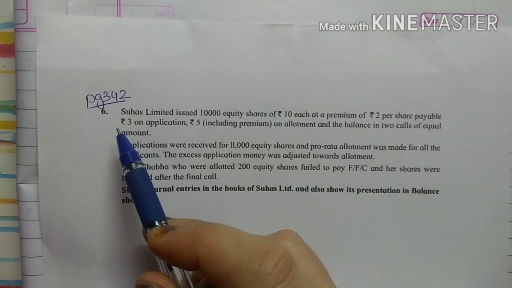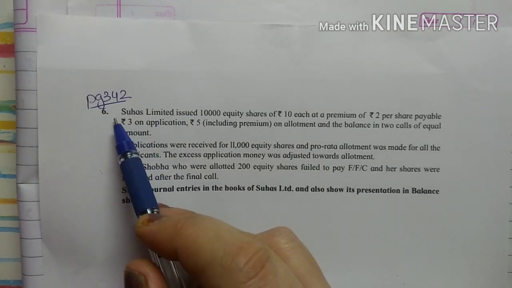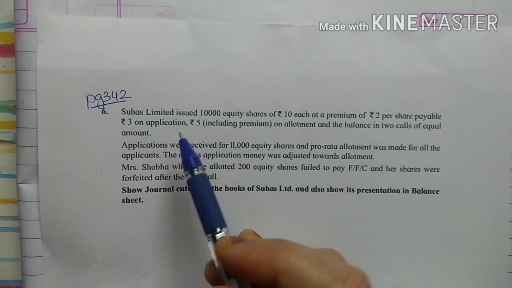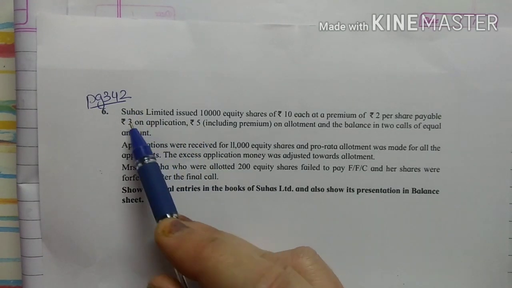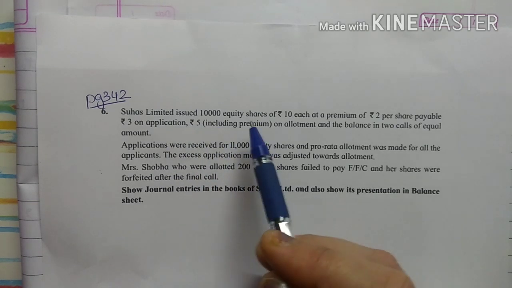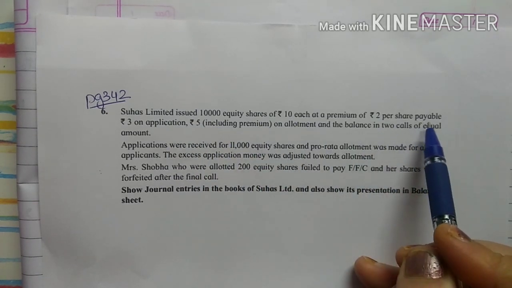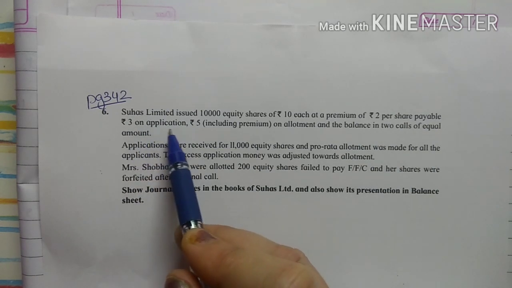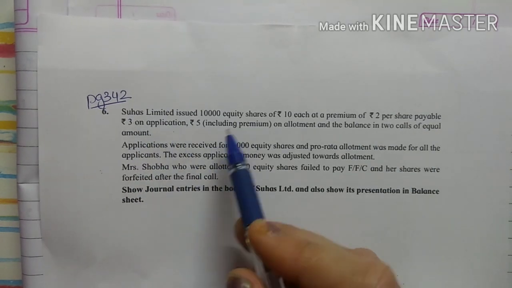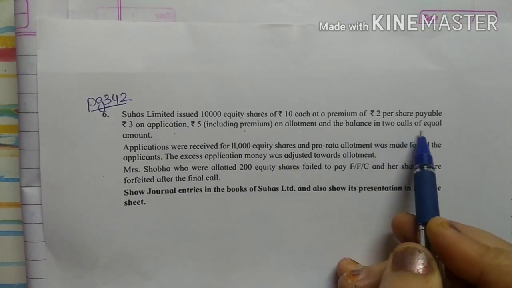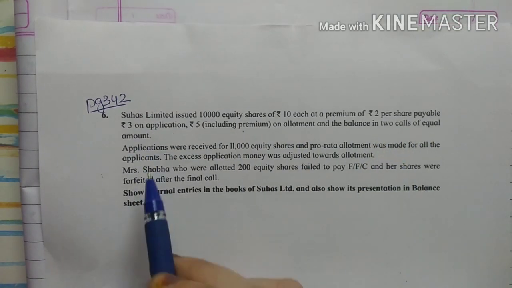Hello students, now we will start with question number 6, which is on page number 342 of issue of shares. So first I am going to read out the problem. Suhas Limited issue 10,000 equity shares of rupees 10 each at a premium of 2 per share payable 3 on application, 5 including the premium on allotment and balance in 2 calls of equal amount.